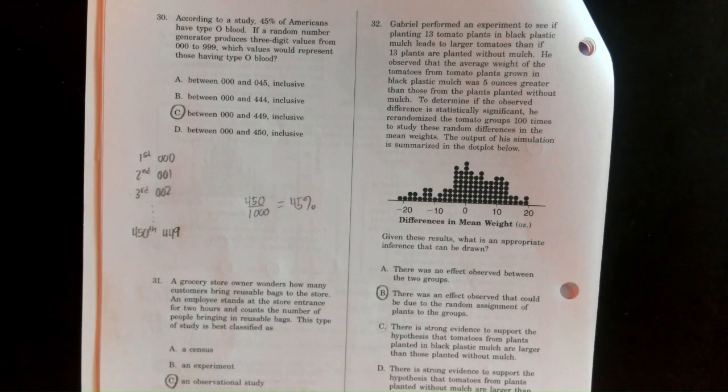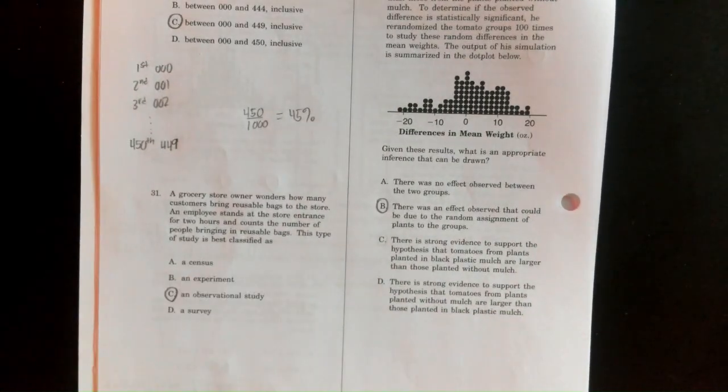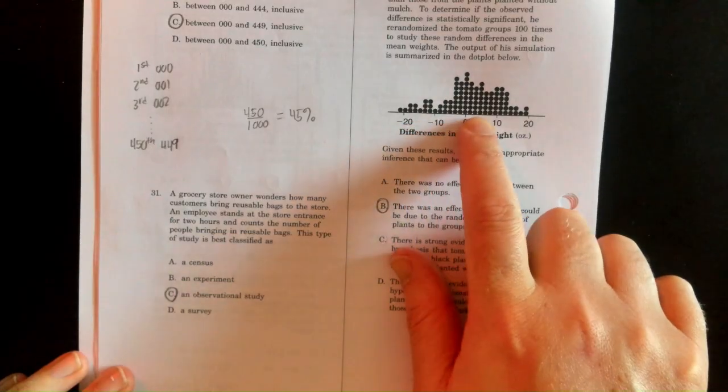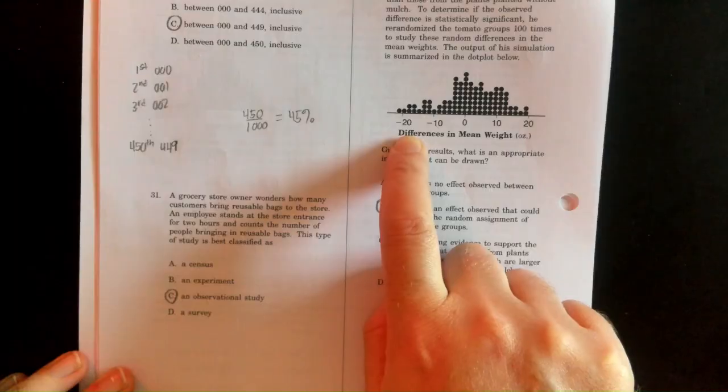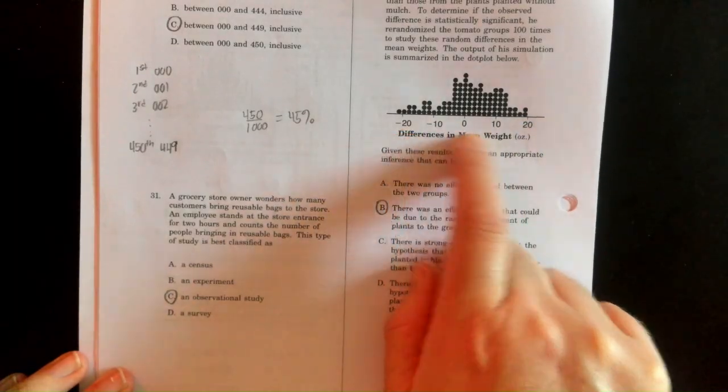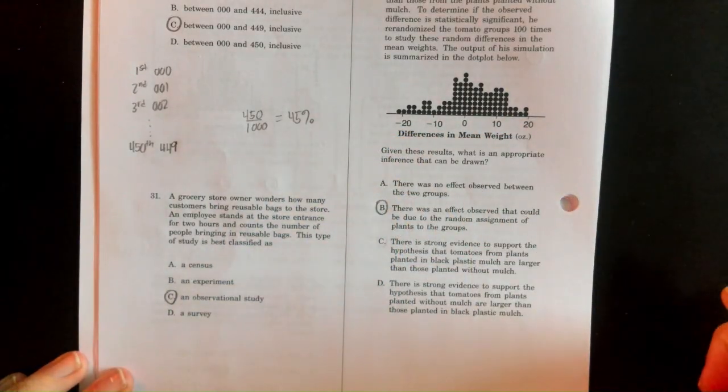So basically, they put the plants in 2 random groups and then analyzed the results, and they did that 100 different times with the same plants, just putting them in different groups. And they want to know, does the groups that they're in make a difference? The answer to this one is choice B. There was an effect observed that could be due to the random assignment of the plants of the groups. Why is there such a variation between the plants in each group? And that must be because the random groupings made a difference, right?